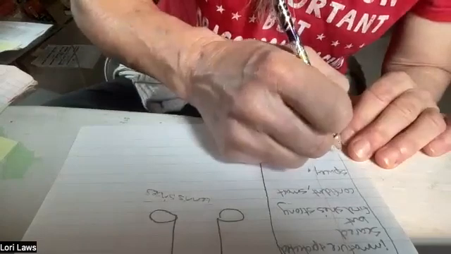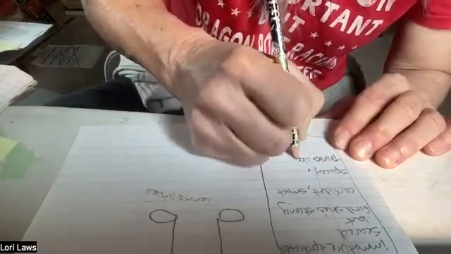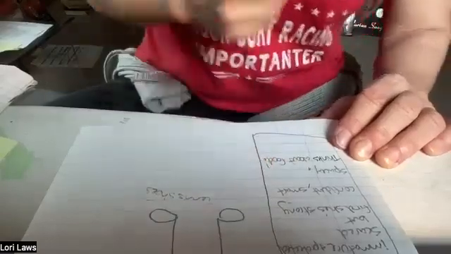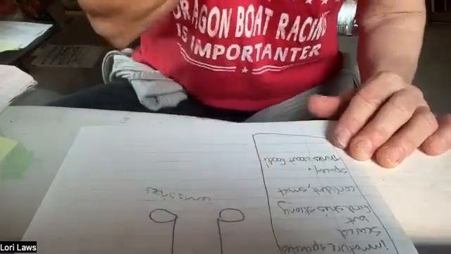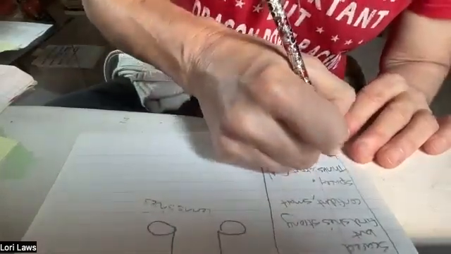Actually, I think that's a good detail for mine. She thinks about food because she's maybe going to be away from home for a couple of days and she's probably going to get pretty hungry. Okay. Mine is kind of like a happy person.